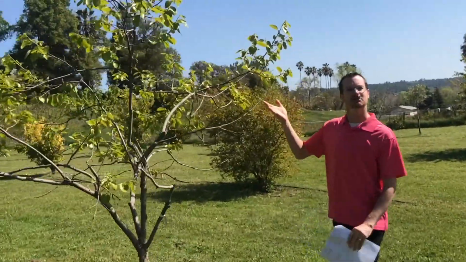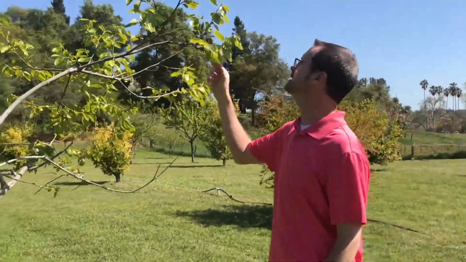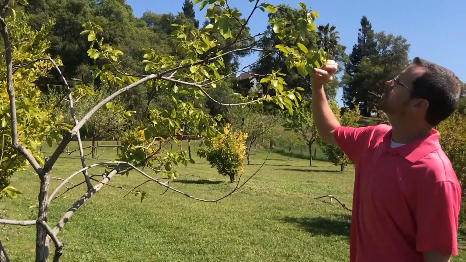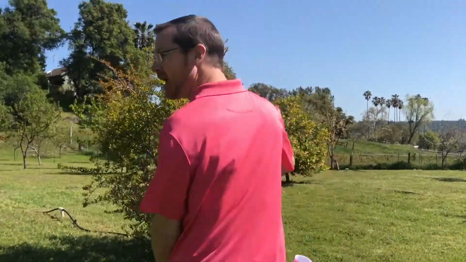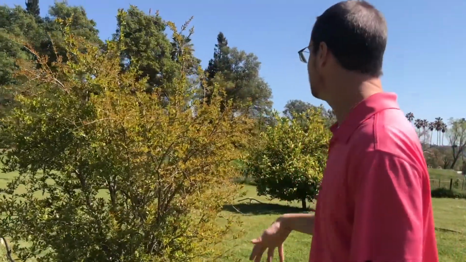This is my blessed persimmon tree. It's a sweet little God's natural tree. It's beautiful. And over here we have a persimmon. This is not a persimmon. This is a pomegranate tree or bush, right? But there were bees on it, so I have to be very careful.